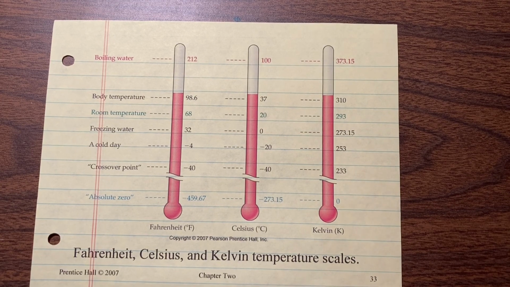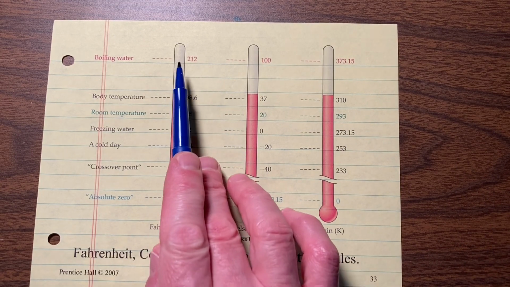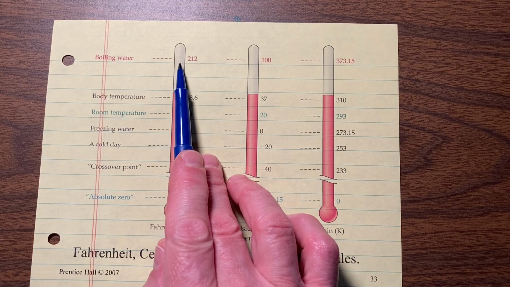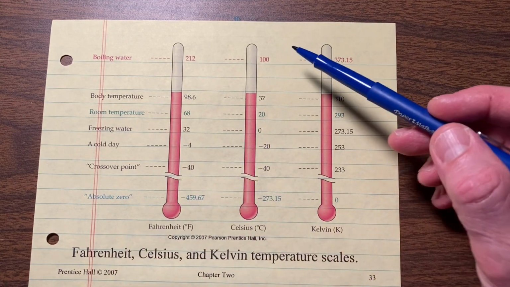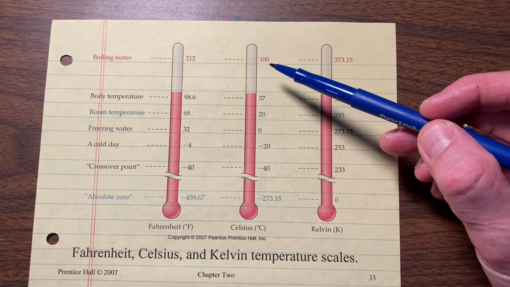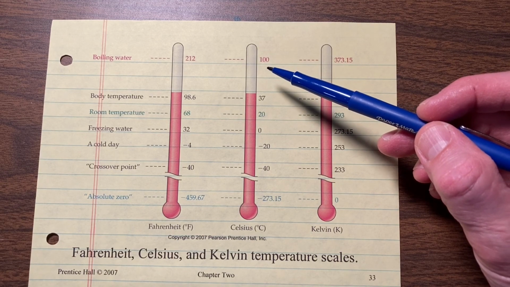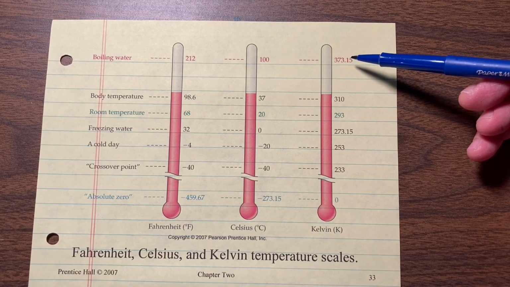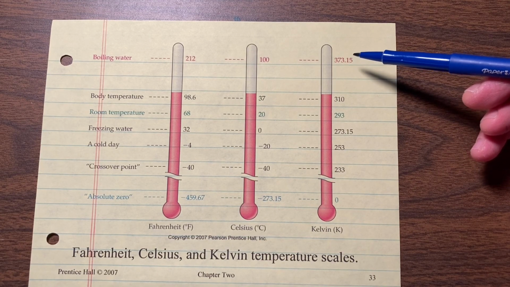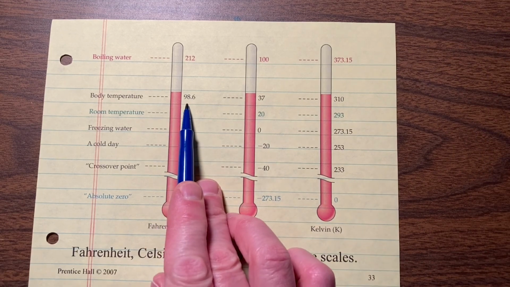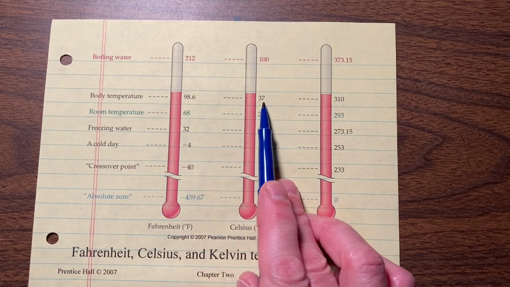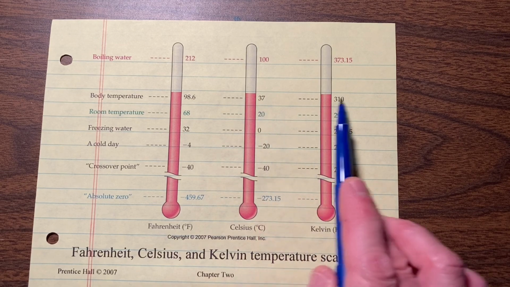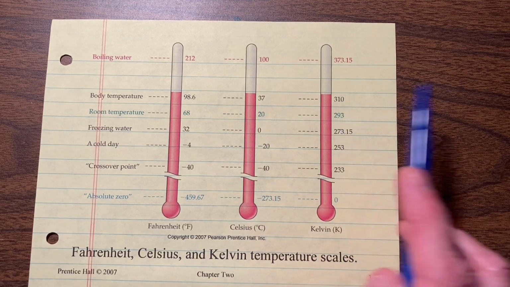On the Fahrenheit scale, the boiling point of water is exactly 212 degrees Fahrenheit. On the Celsius scale, it's 100 degrees Celsius. And on the Kelvin scale, the boiling point of water is 373.15 Kelvin. Body temperature is about 98.6 degrees Fahrenheit, about 37 degrees Celsius, about 310 Kelvin.